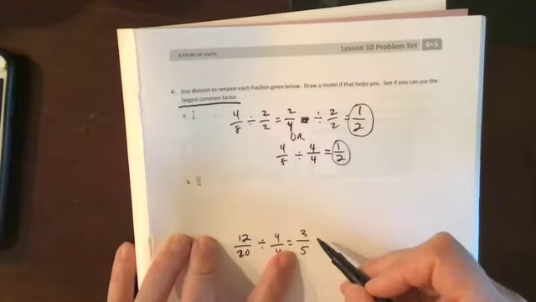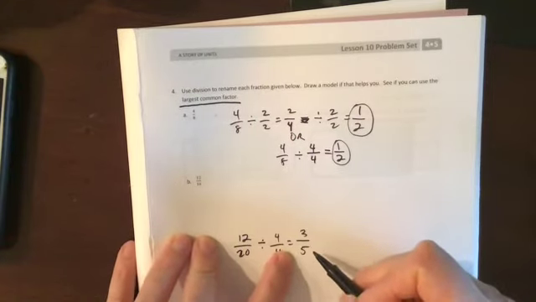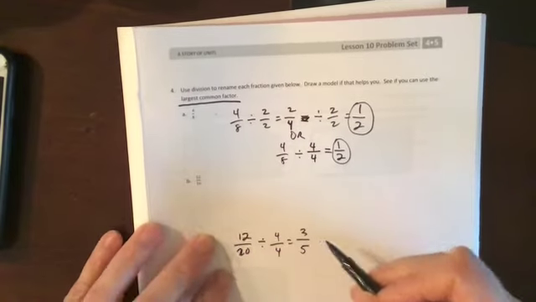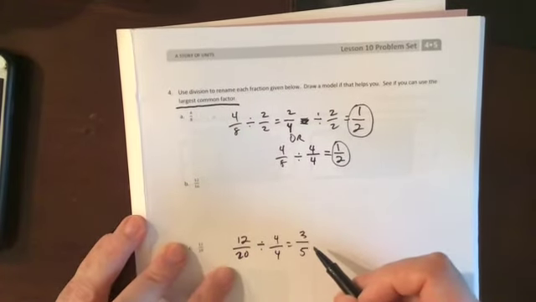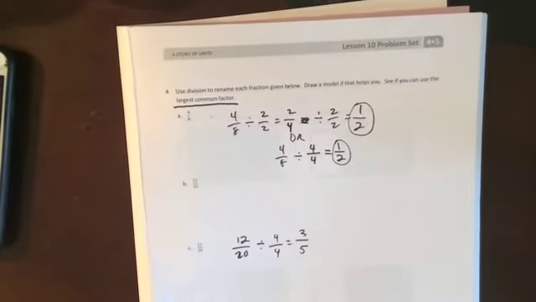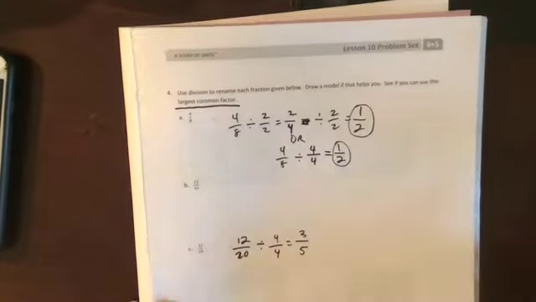Now I can ask myself, can I divide this any more? And I can't think of any numbers that go into 3 and 5. So this is my most reduced fraction. So 12/20 equals 3/5. And that's it for lesson 10.